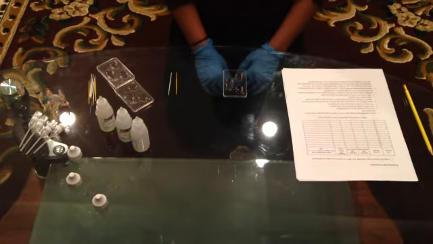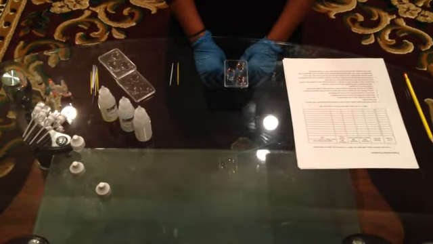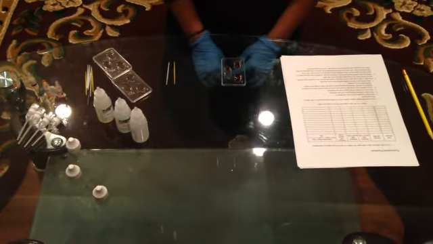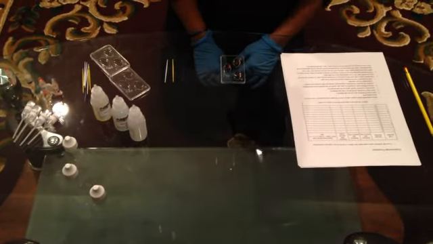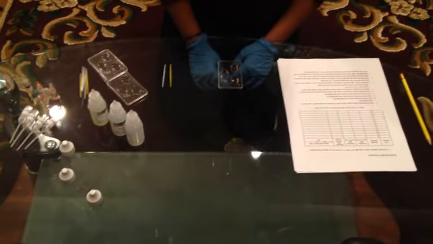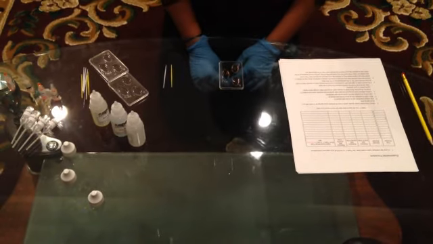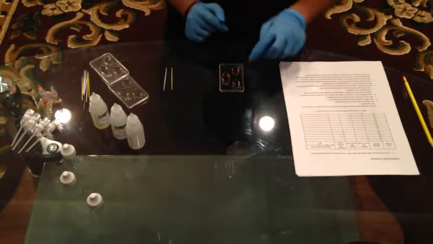We're just going to start an experiment on how antibodies affect blood typing. So I just started with placing a drop of synthetic blood sample number 1 in each well of the blood typing slide. So I'm just going to add a synthetic anti-A to the well labeled A.